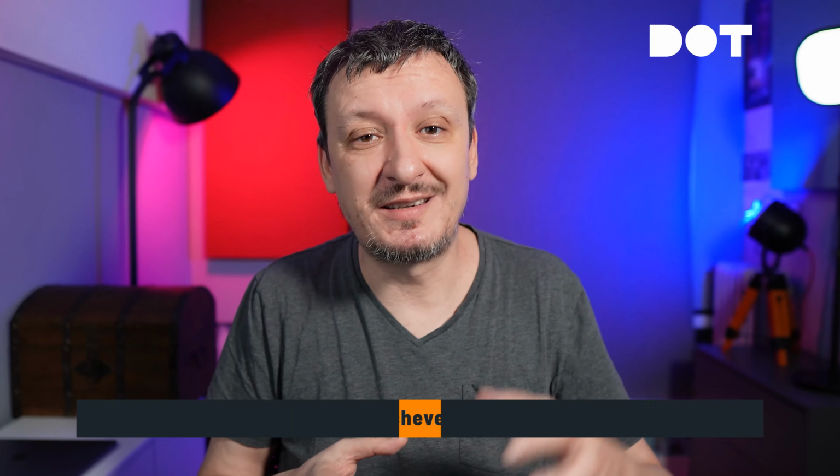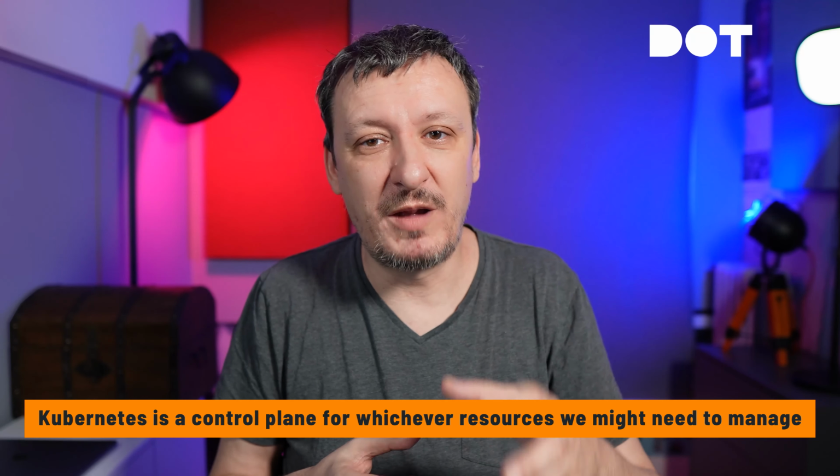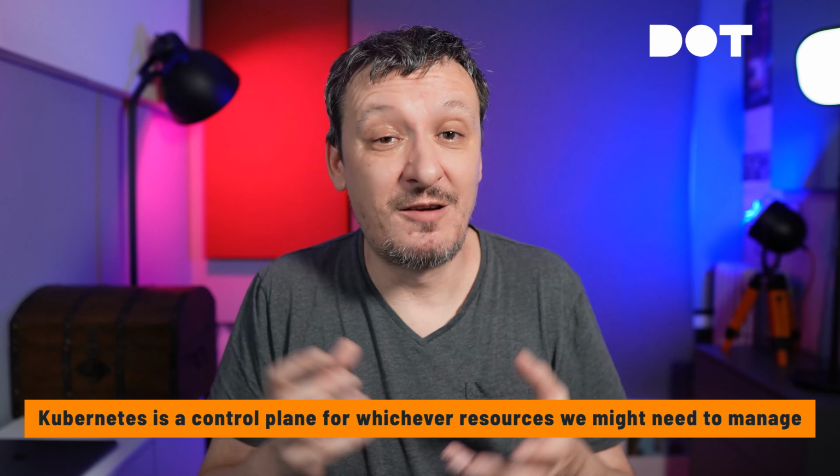So what is Kubernetes? Well, probably the closest description would be saying that Kubernetes is a control plane for managing whichever resources we might need to manage. It is not only about containers.